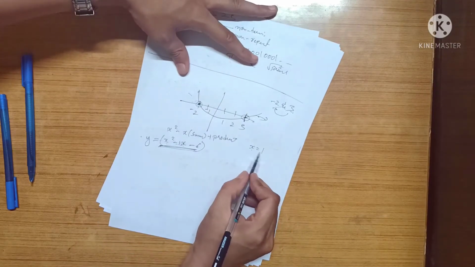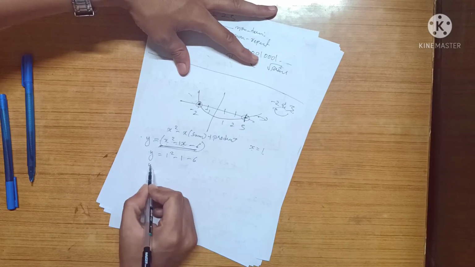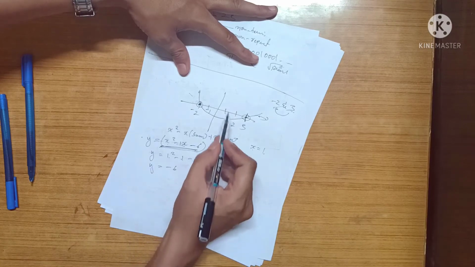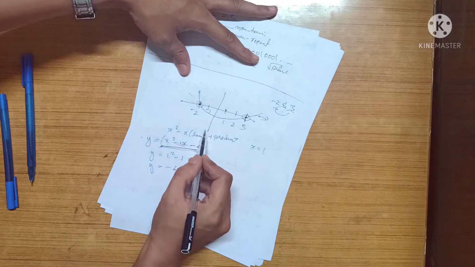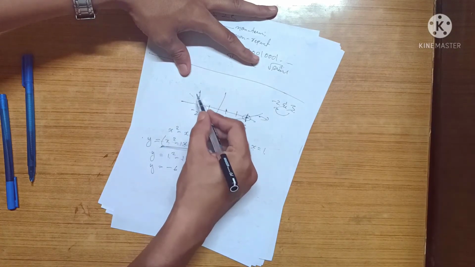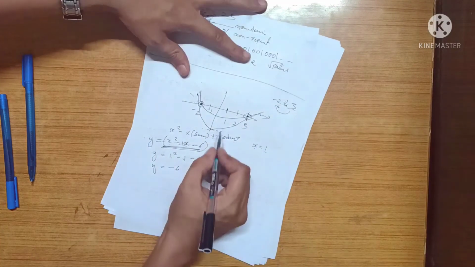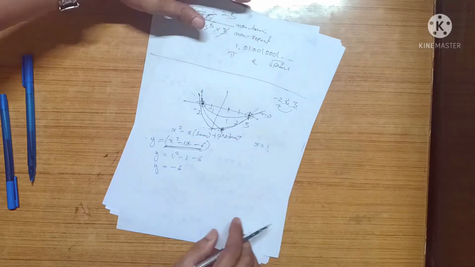So when x equals 1, y equals 1 squared minus 1 minus 6. So 1 minus 1 is 0, so y equals minus 6. So when x is 1, y is minus 6 below. So the diagram should be something like this actually. Got it or not? Minus 6 should be here.